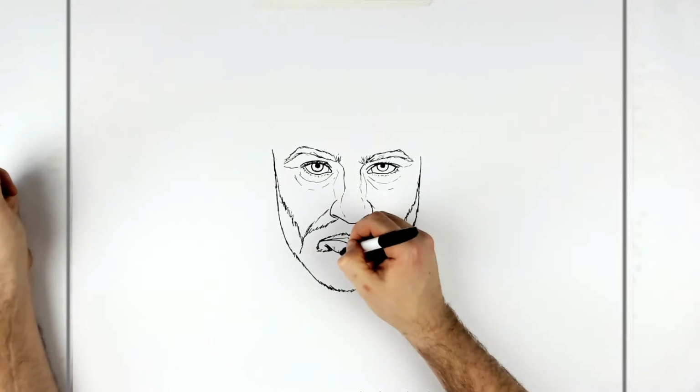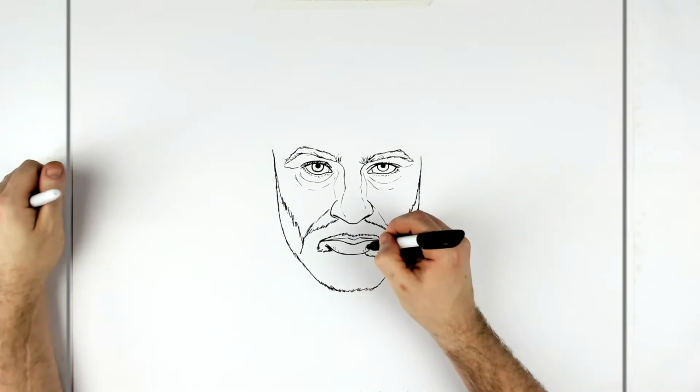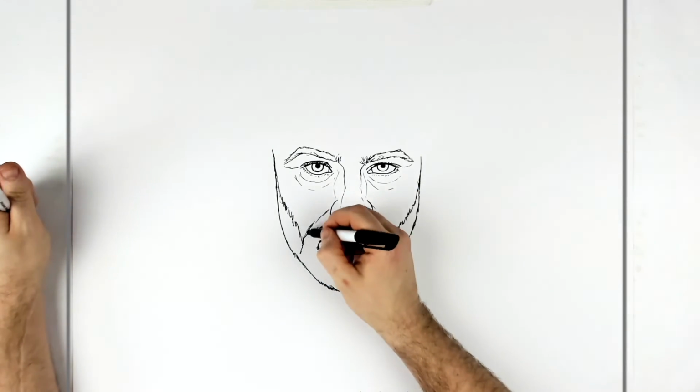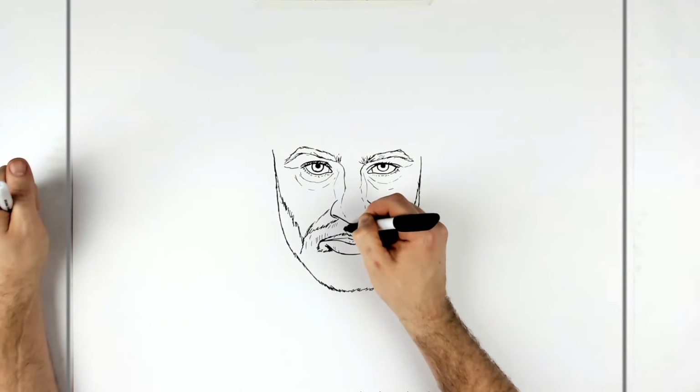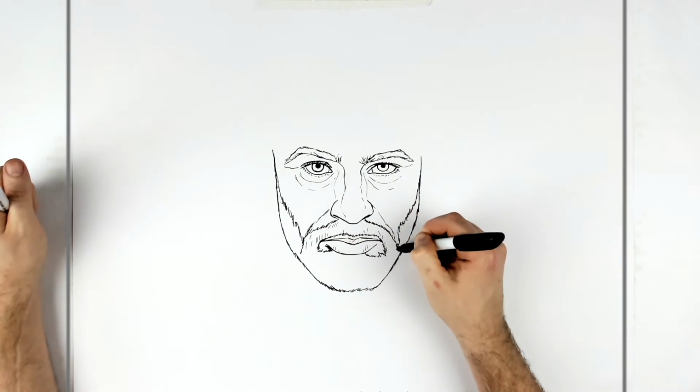Okay, and if you want some lines on his lips and texture on the beard, just to make it look a little bit hairier.